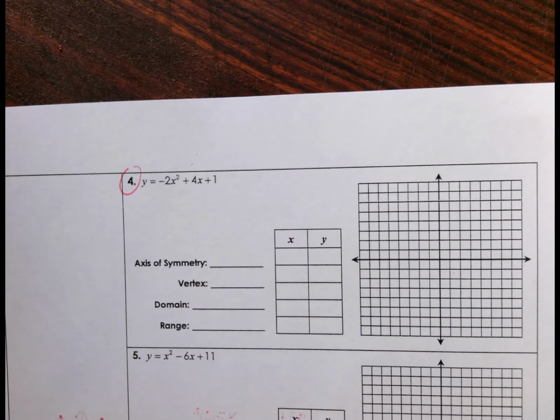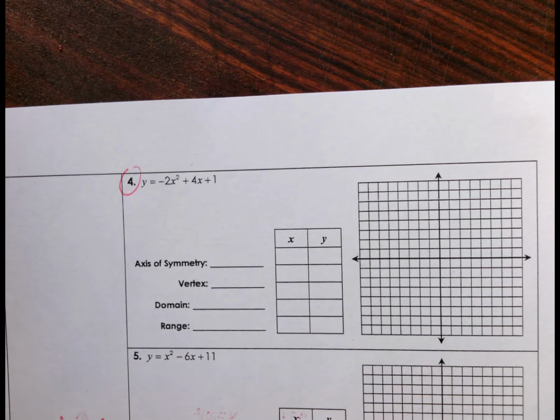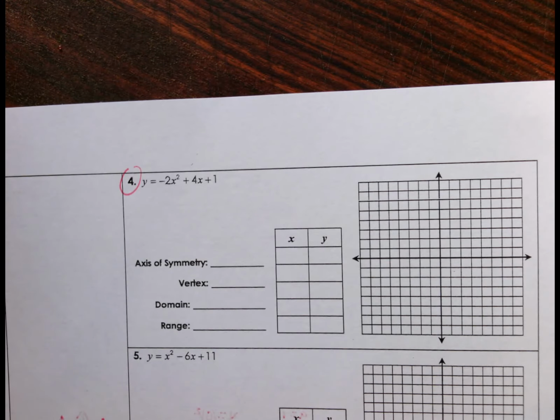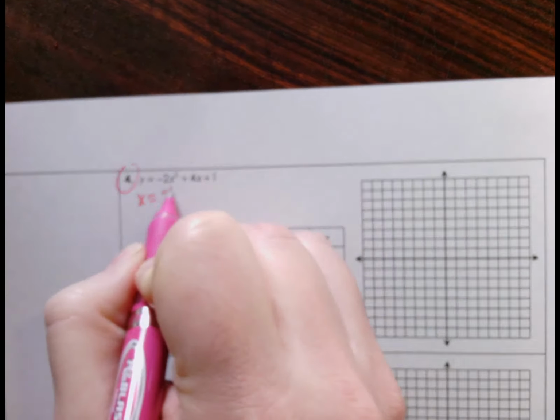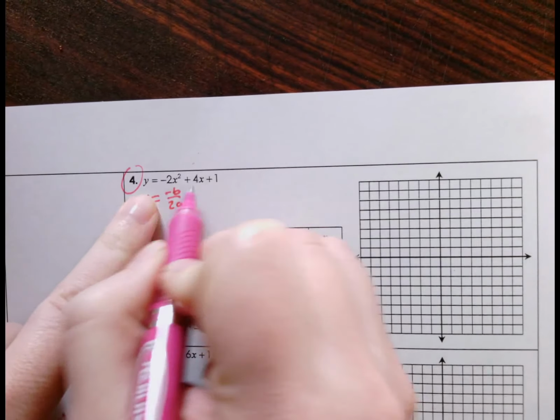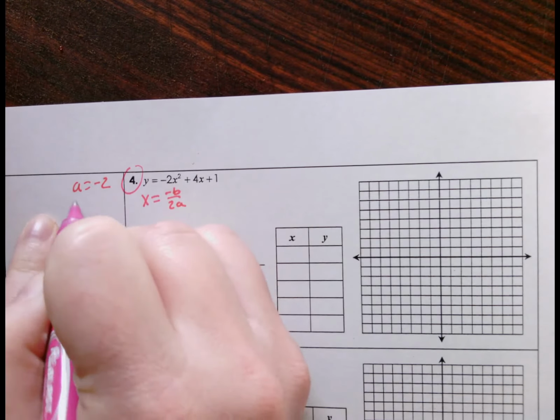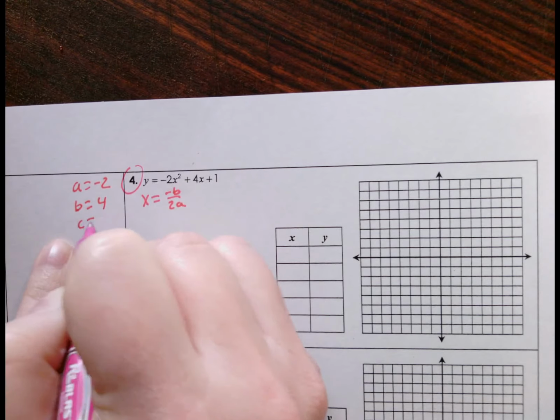Okay, as promised, we're going to do a couple more examples of how to graph these by hand in case you don't have a graphing calculator handy. So we're going to start with the axis of symmetry. We're going to use that formula, x equals negative b over 2a. In this, we have negative 2, 4, and 1, so a is negative 2, b is 4, and c is 1.